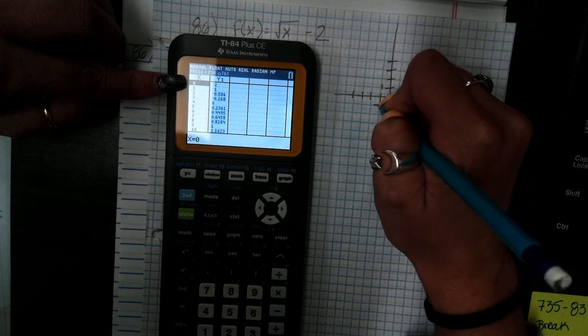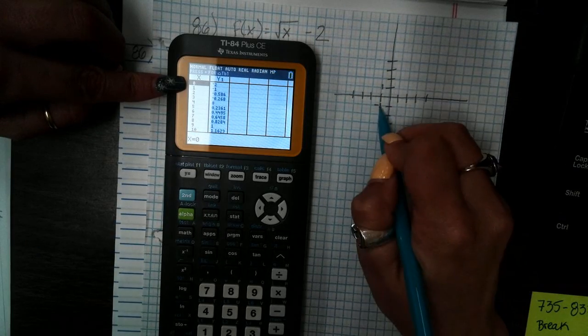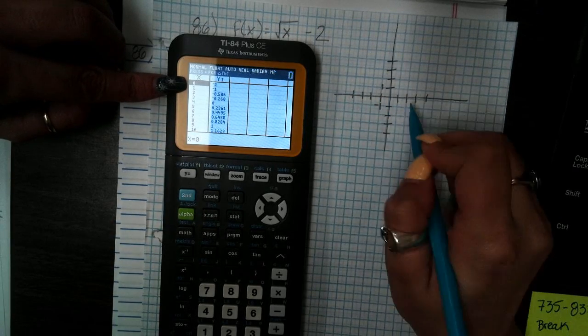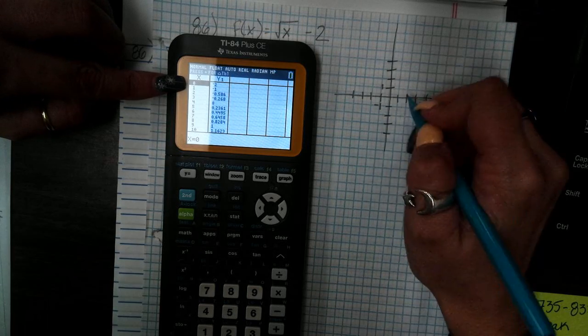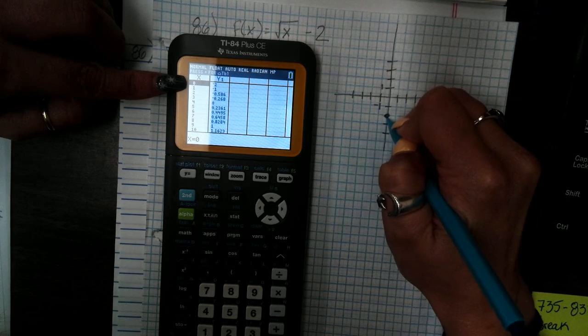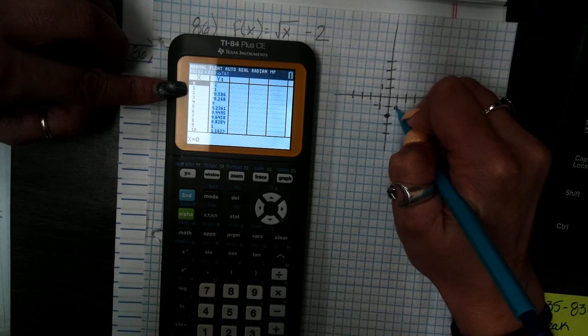So I'm going to go up by 1s both ways. So I'm going to write that down. So this is going negative 1 and this is going positive 1. Otherwise I can go by 2s, 5s, whatever you want. So I have 0, negative 2. And then I have 1, negative 1.